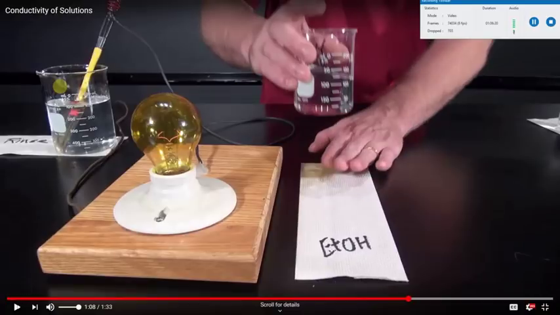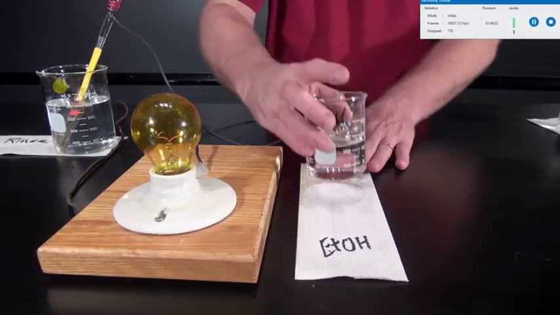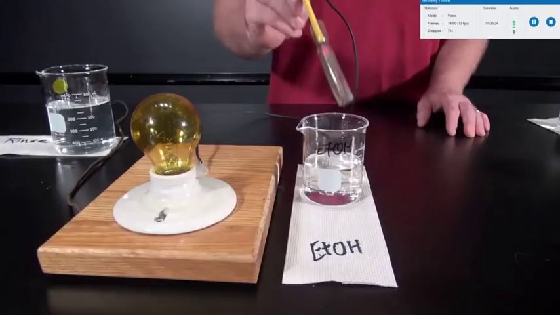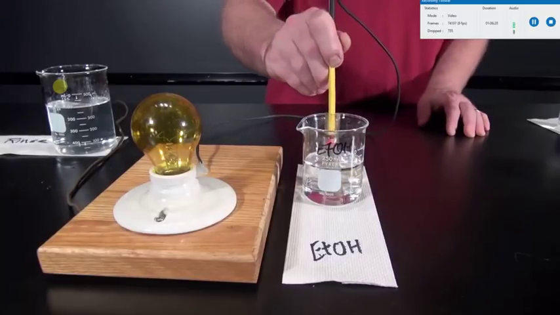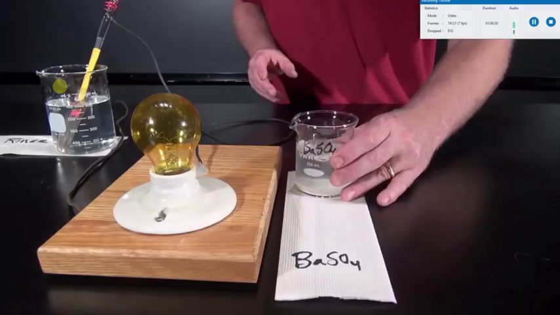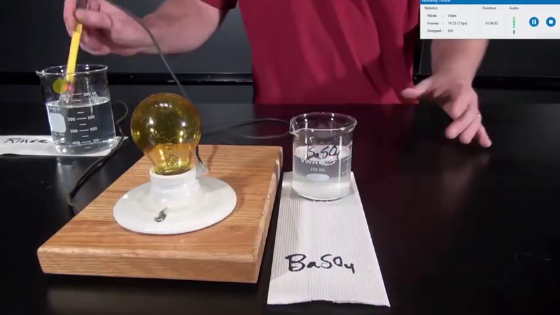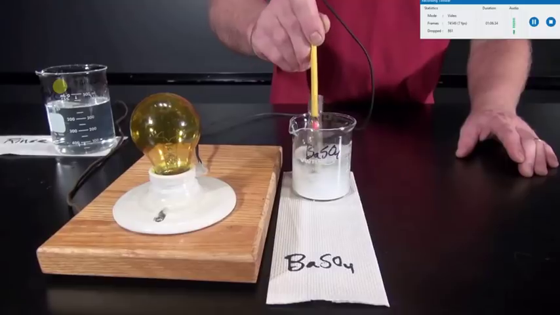All right, so let's do one more. This is another covalent compound, very similar to methanol. This is ethanol, just a little bit different. This one you could drink if you wanted to. Still not great for you. Not a good idea. This guy has no regard for personal safety.